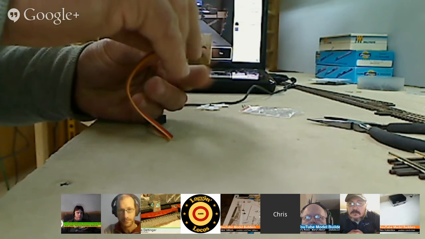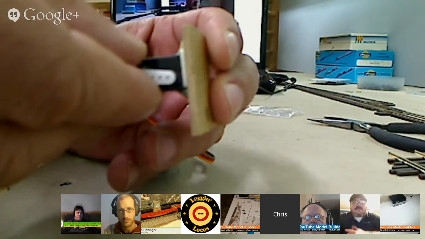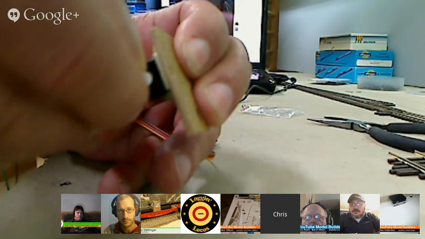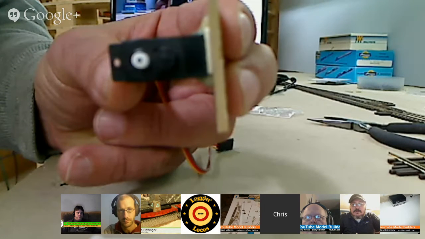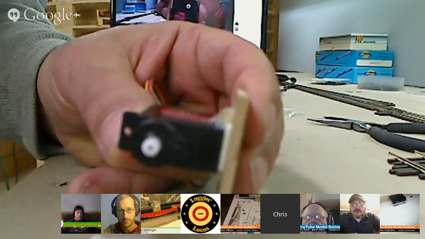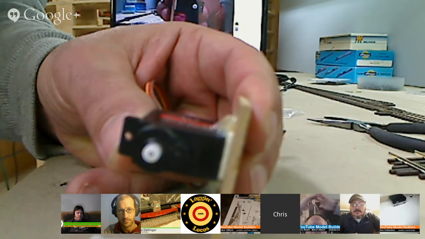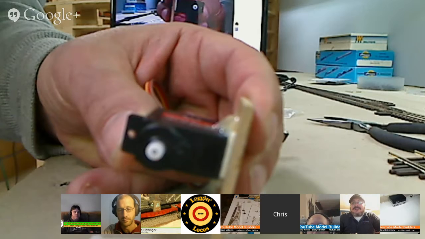And I think he can still take it apart, so it's not really melted the surface, the plastic. If you really tried, you could pull it apart and salvage the servo for something else if you ever wanted to. But at $2 a piece, I'm not too worried about that.